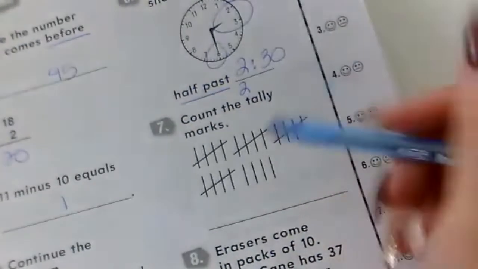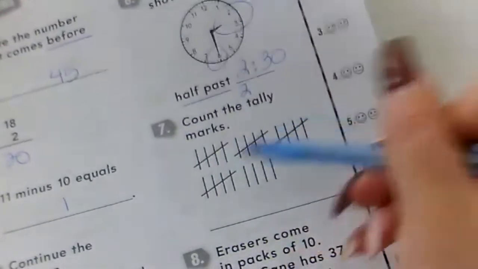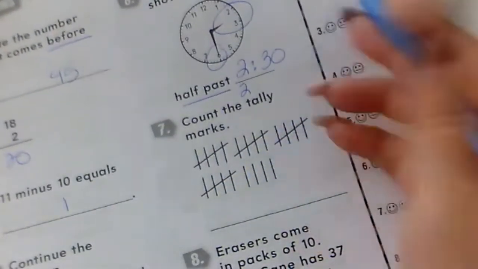Okay, moving on. Counting by 5. So this is a 5, right? It's 1, 2, 3, 4, slash it, 5. So 5, 10, 15, 20, 21, 22, 23, 24.